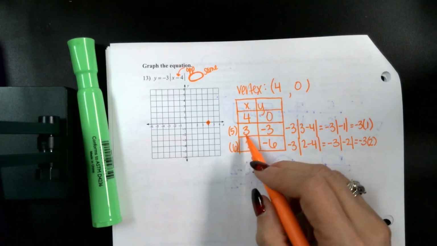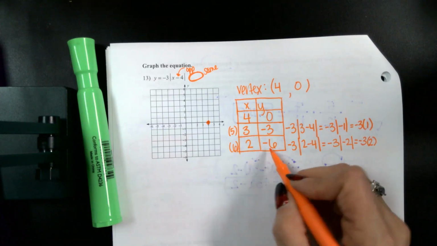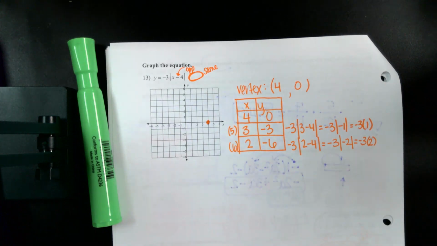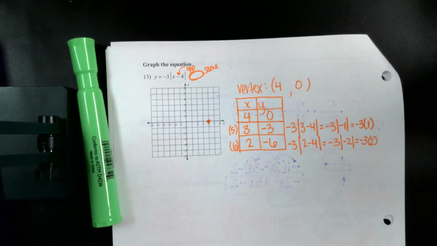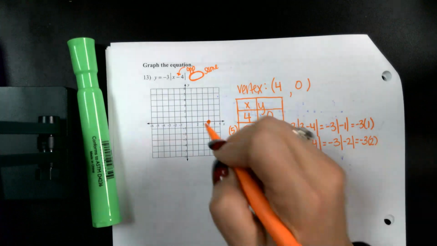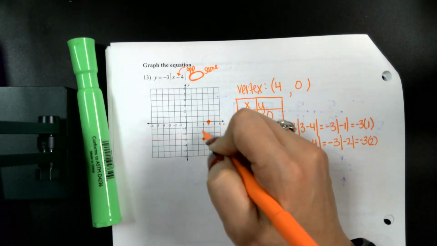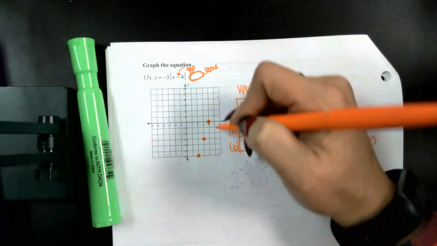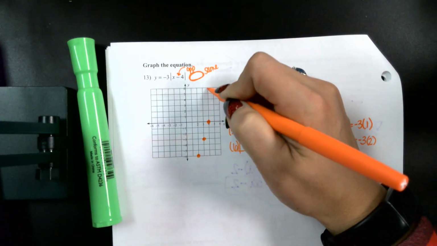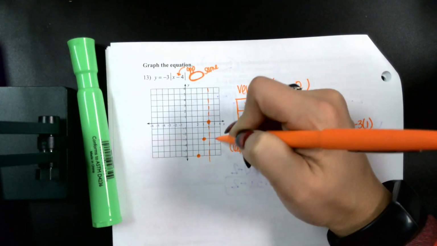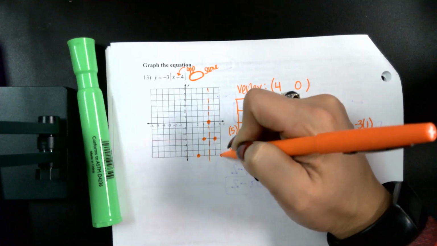So then you'll just plot 3, negative 3 and 2, negative 6. And then we'll mirror them. So 3, negative 3, 2, negative 6. So then I'd have 5, negative 3 and 6, negative 6.